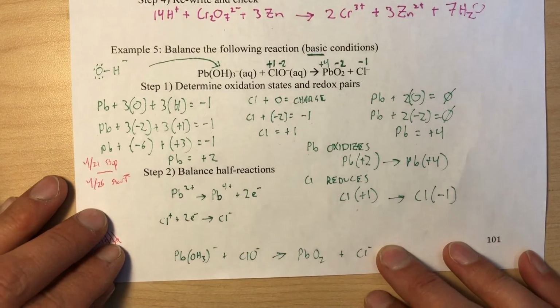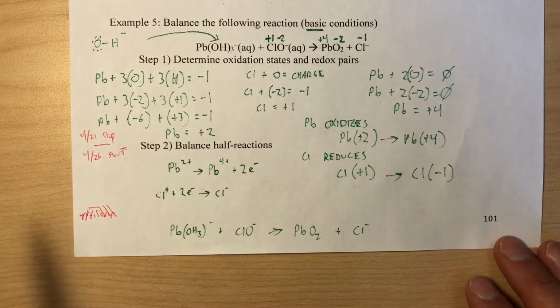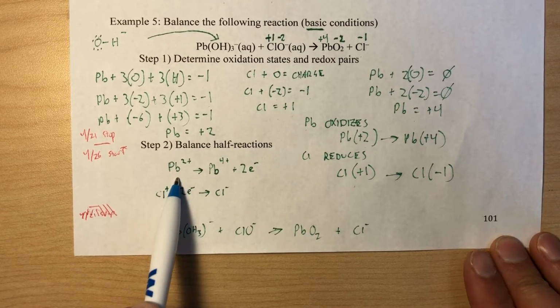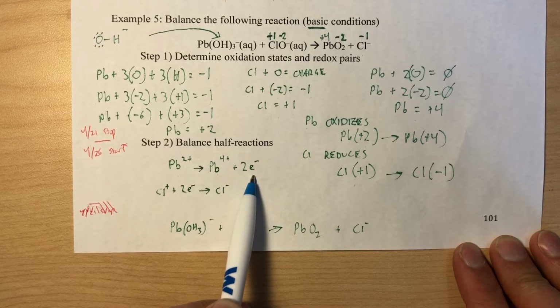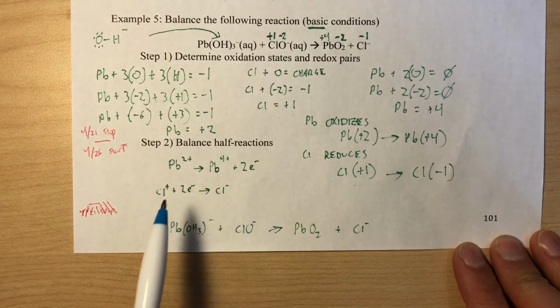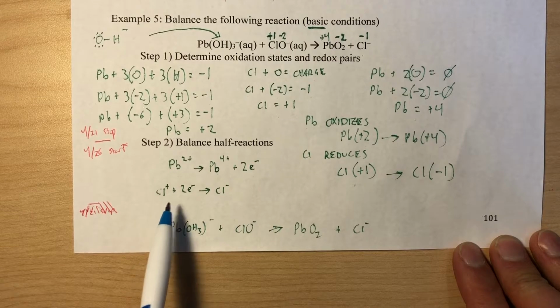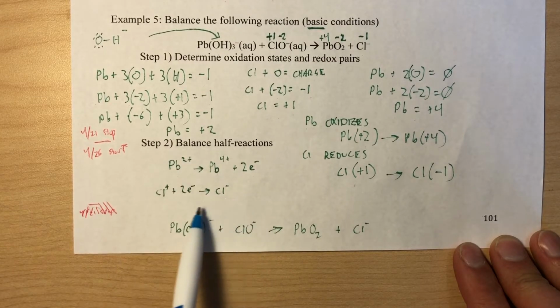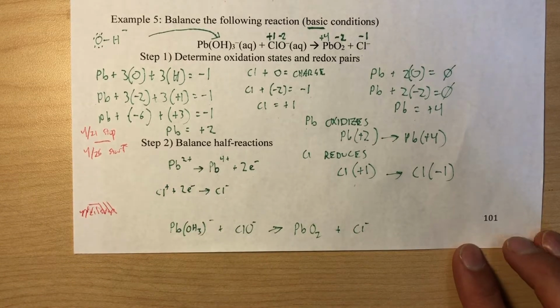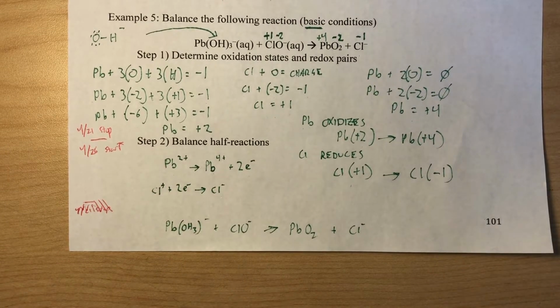So if we were to write the balanced half reactions for this reaction, we would say that lead is being oxidized by 2 electrons, so it produces lead 4+ and 2 electrons as a product, given that it's an oxidation reaction, and chlorine 1+ is gaining 2 electrons to be reduced down to chloride, 1-. So when we balance our reaction, actually nothing changes. It goes from lead hydroxide reacting with chlorate to form lead oxide and chloride.